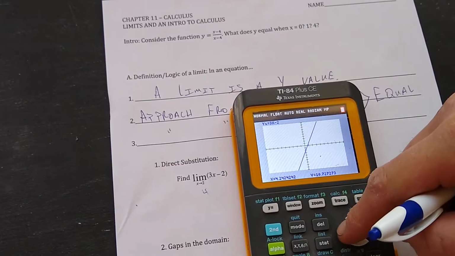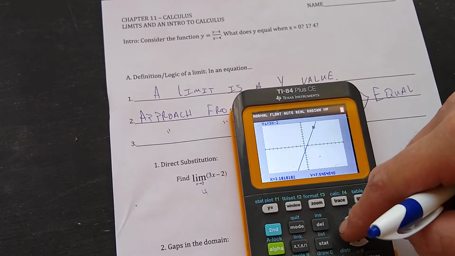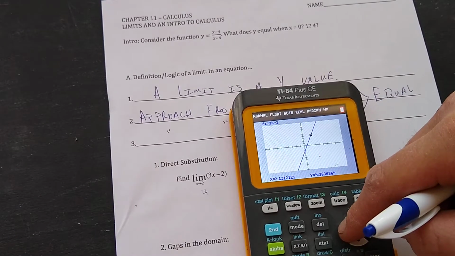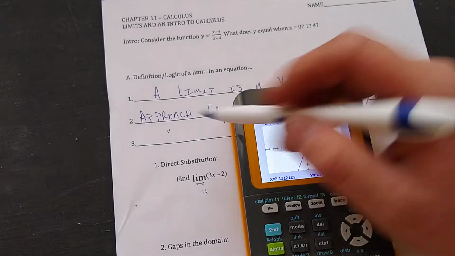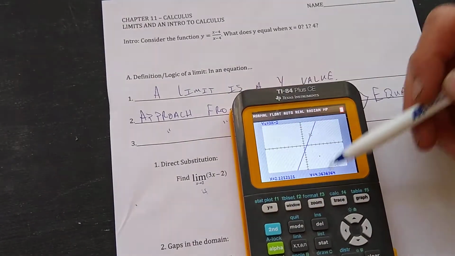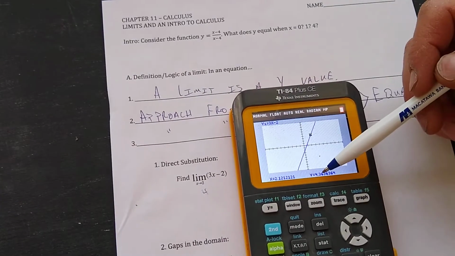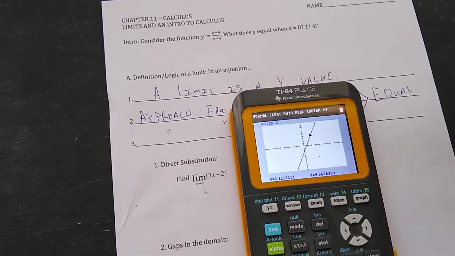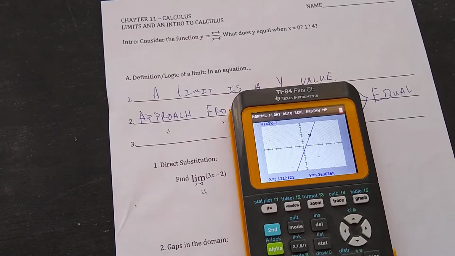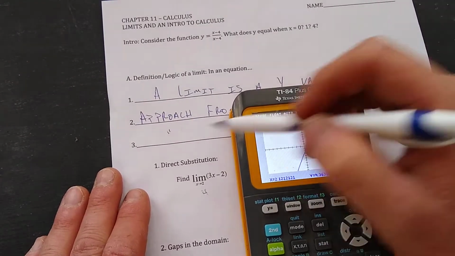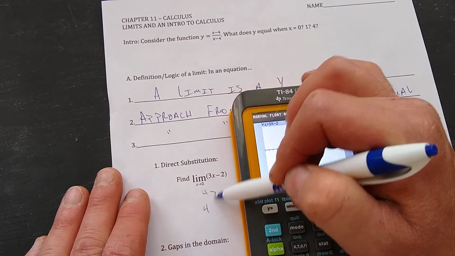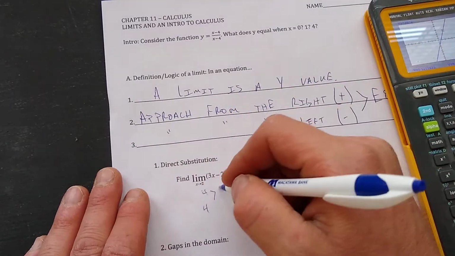Approach from the right side means I'm going to come at it from this side until my x value is basically 2. And it looks like from this side it's also approaching 4. Now the problem with your calculator obviously is it says 4.4. How do you know that's 4 and not 4.1 or something like that? So we approach from the left, got 4. We approach from the right, got 4. Because those two numbers are the same, our answer is going to be 4.